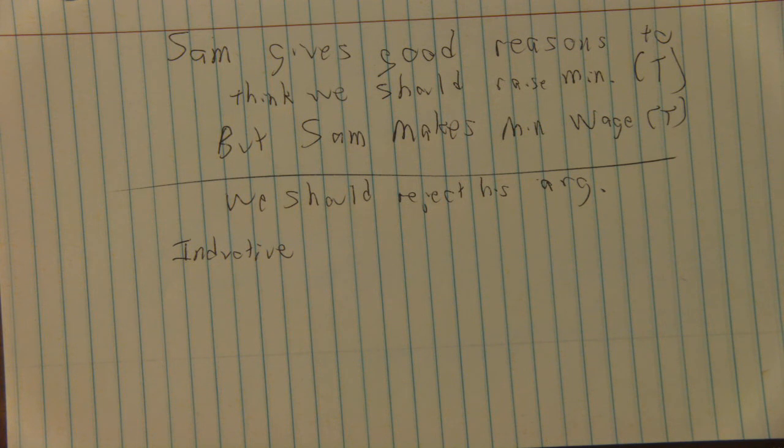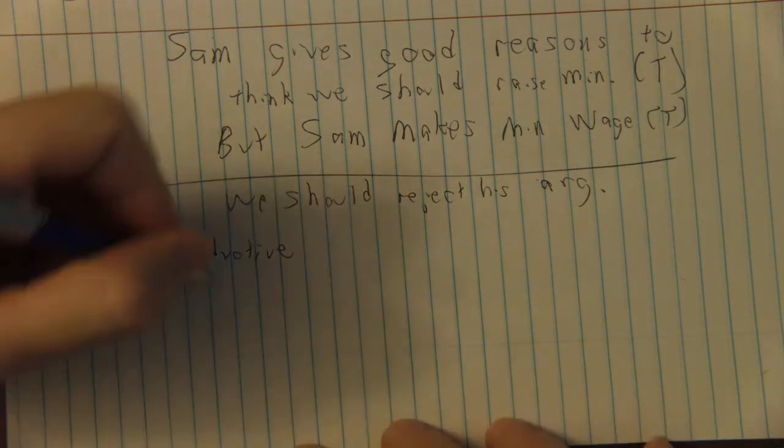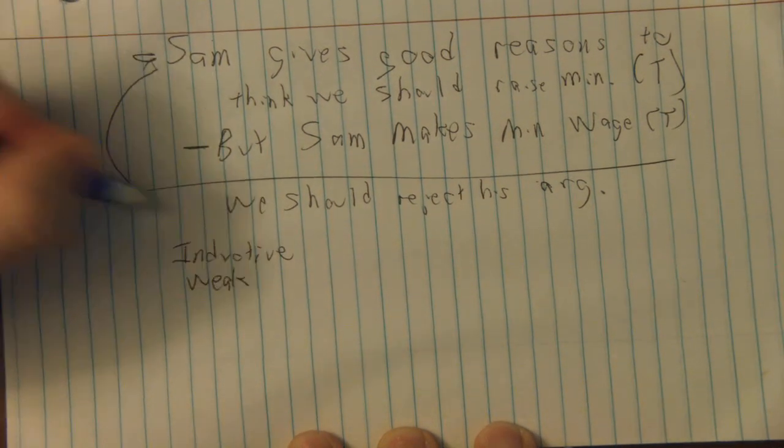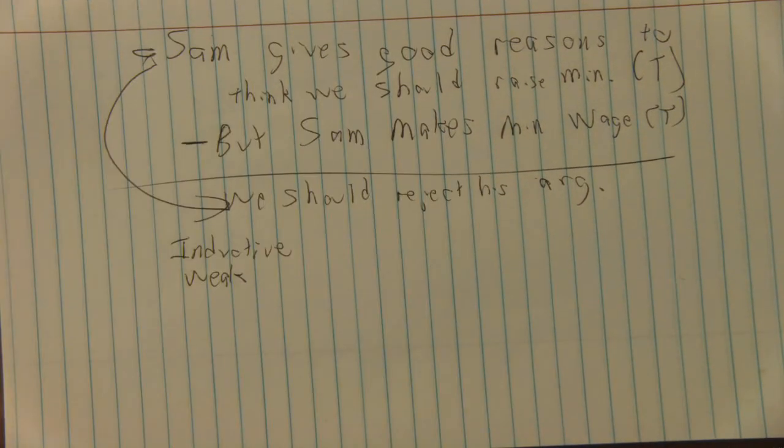Assuming it were true that Sam gives good reasons to think that we should raise minimum wage, and assuming it were true that Sam did indeed make minimum wage, would it follow that we should reject their arguments? The answer is no, because why in the world would we? This is a weak argument, and here's the reason why. These two premises have nothing to do with the conclusion. They give no support at all.